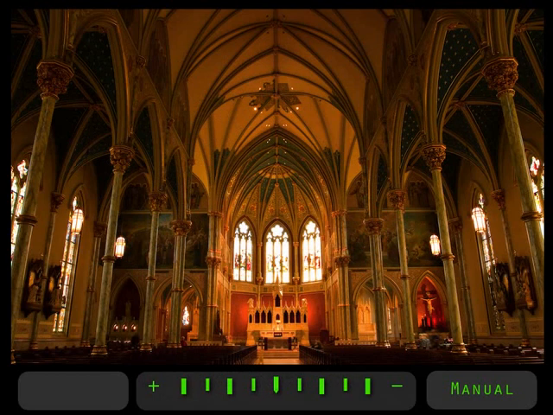Using split neutral density filters is not the only way to achieve good exposure in high contrast situations. Indeed, oftentimes this filter will not work, such as in this image of the church. Here the brightness range far exceeds what our camera can capture in one exposure. The trick then is to take multiple exposures and blend them together in post-processing. There are many ways to do this.